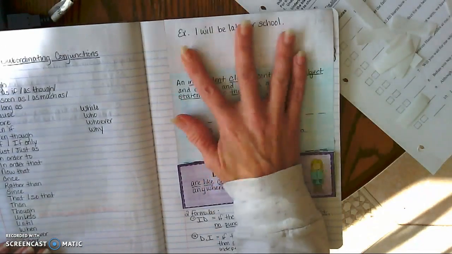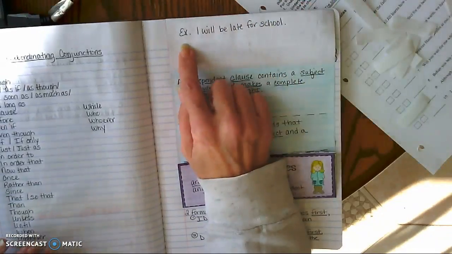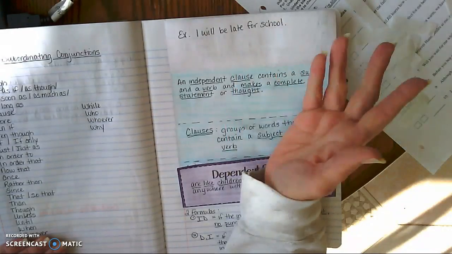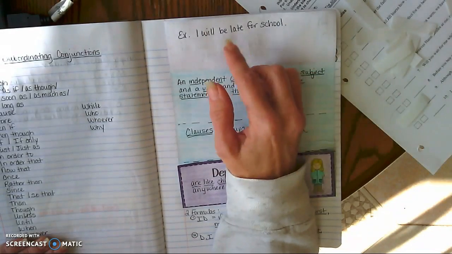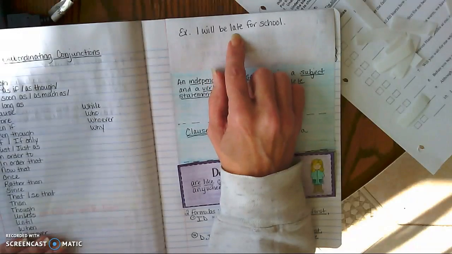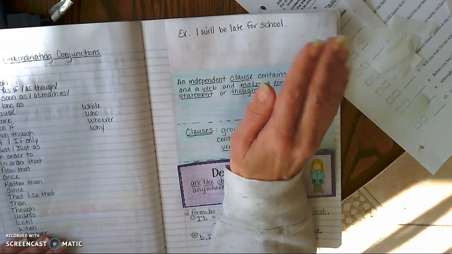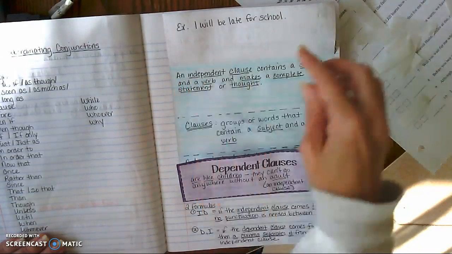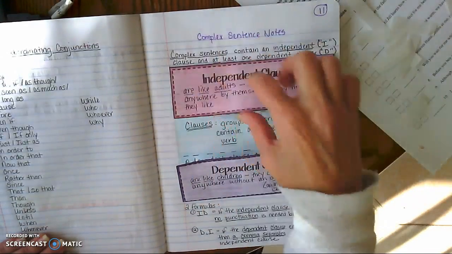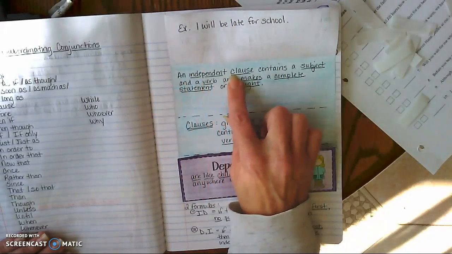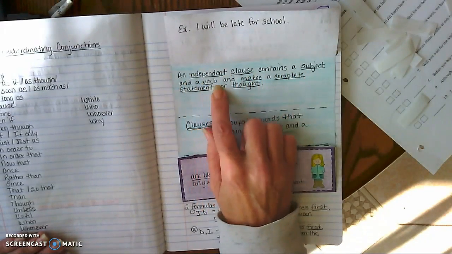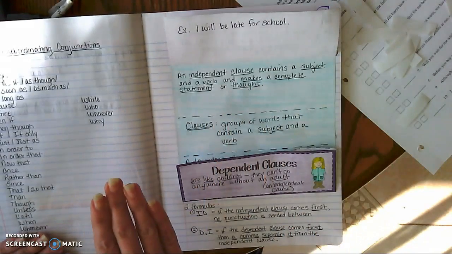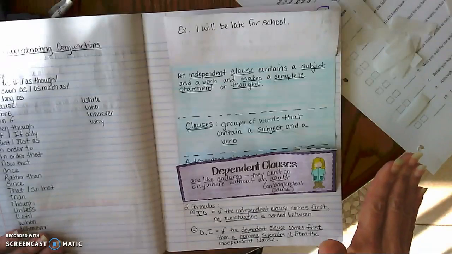Flipping up the independent clause, I have an example in the top tab. I will be late for school. That is an independent clause. Has a subject and a verb. Subject, I; will be late, verb; and it makes a complete sentence. The definition of an independent clause is underneath the tab. Okay. So again, an independent clause contains a subject and a verb, and it makes a complete statement or thought. So you should know that from simple sentences and compound sentences.